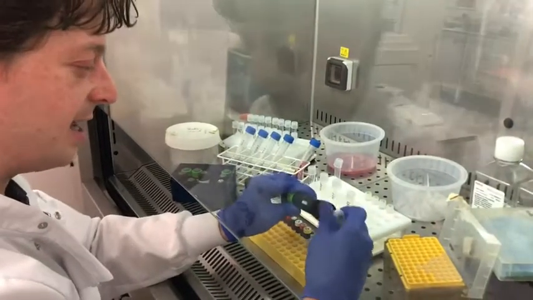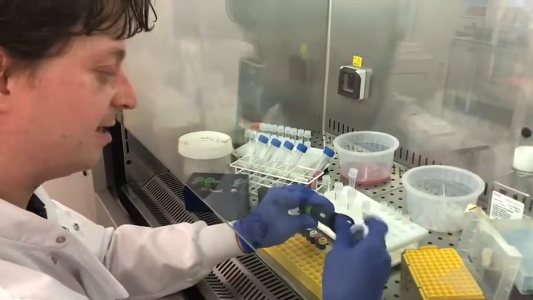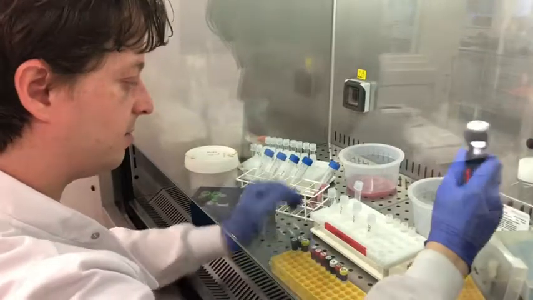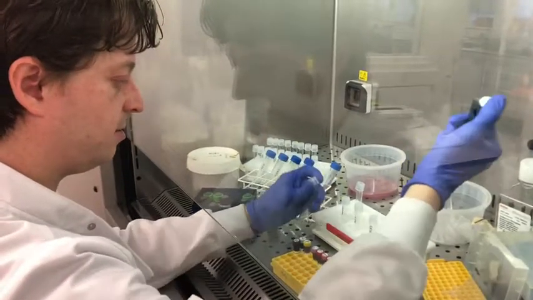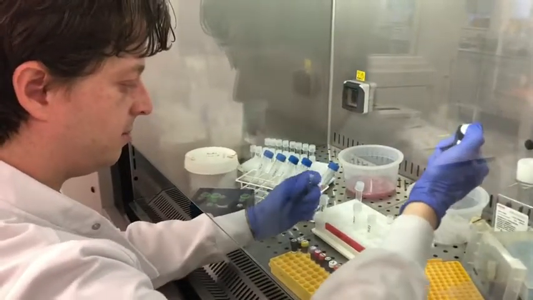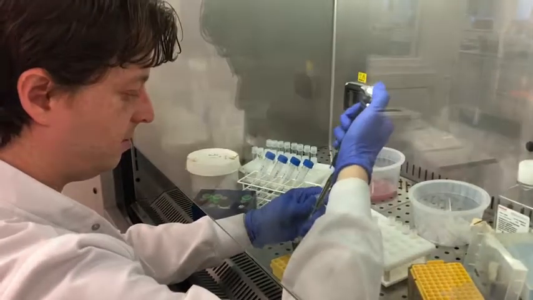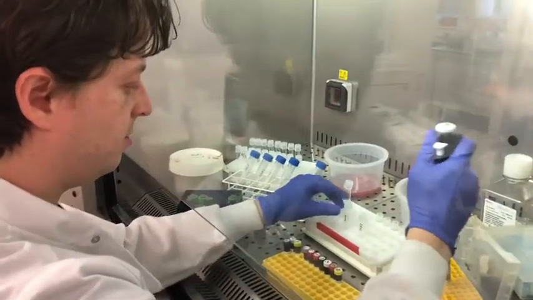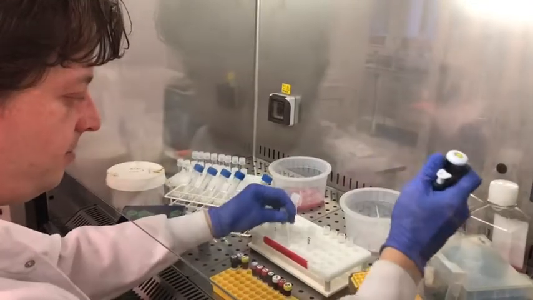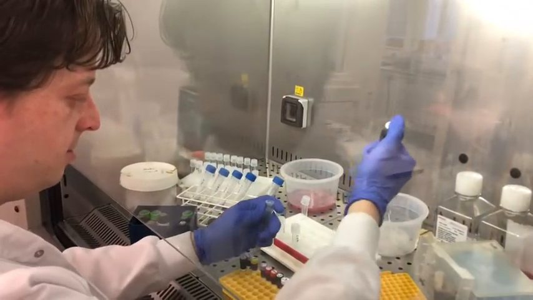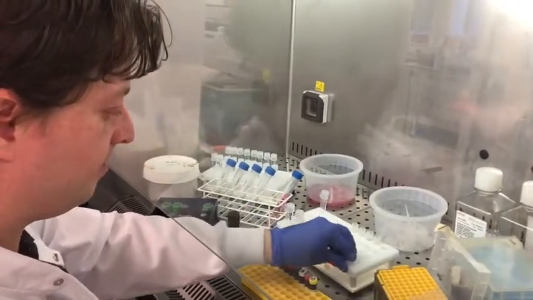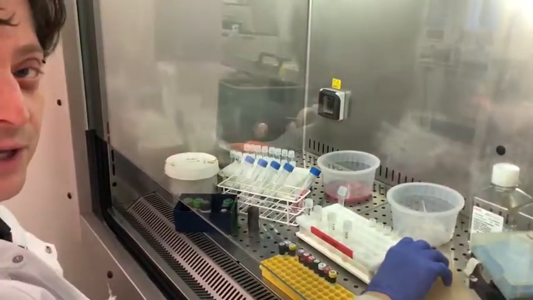Any differences that you can then say for certain is due to the disease rather than any technical issues. And then we'll just leave these samples to stain for 30 minutes.